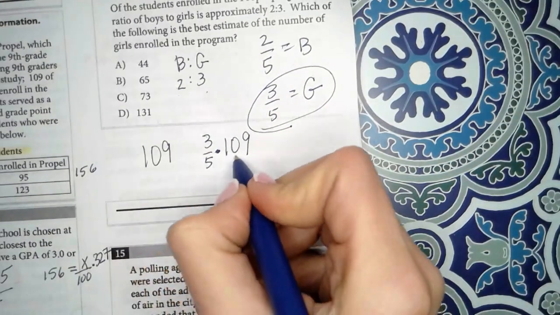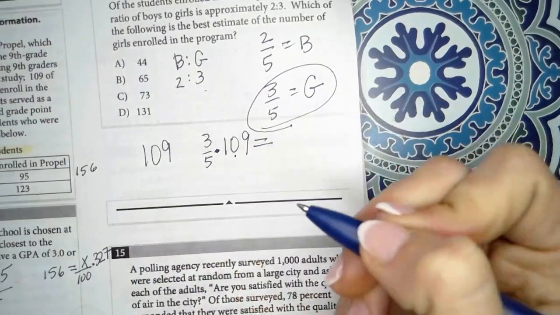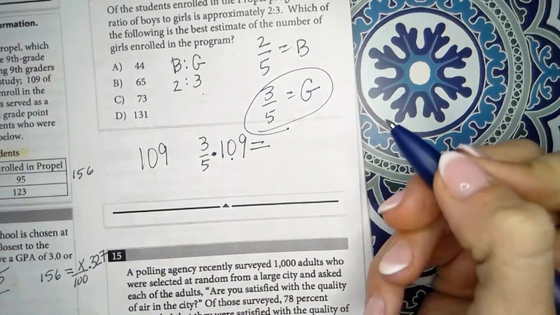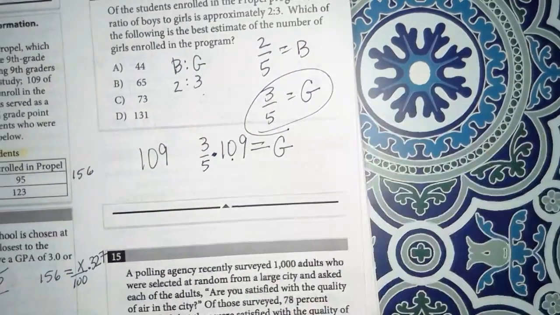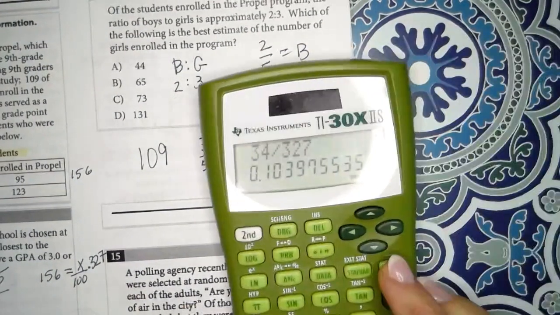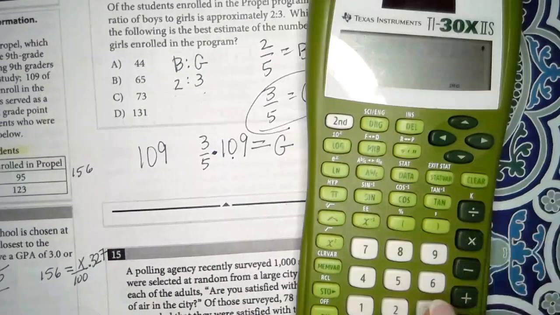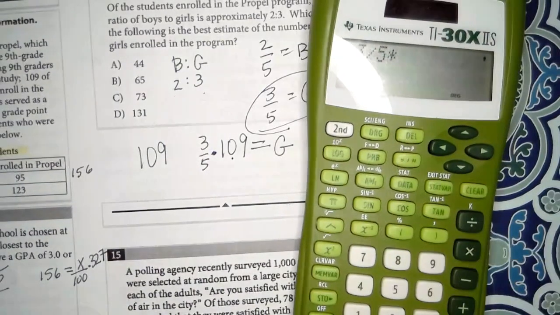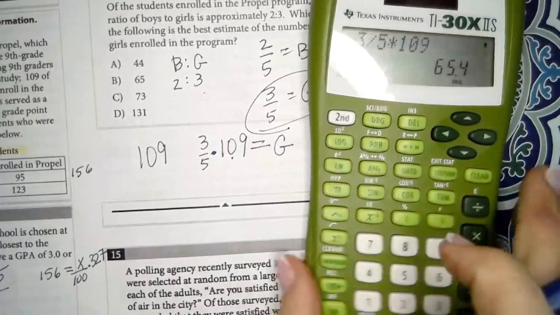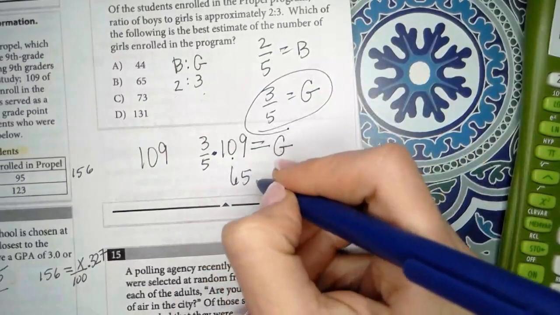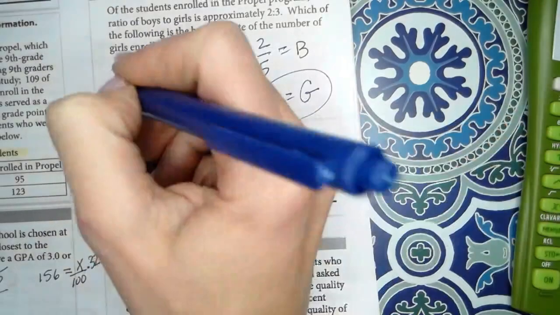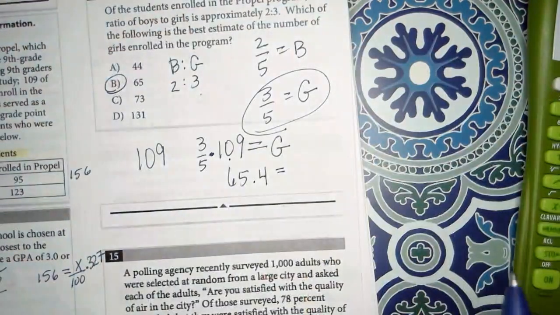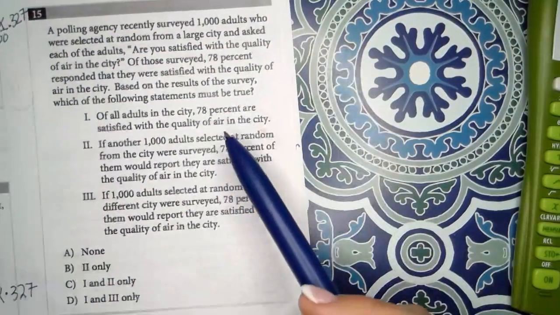3/5 of the students in Propel are girls. "Are" is another way of saying "is." You are, she is, right? It's a form of the verb to be. 3/5 of 109. That's 65.4, and it said to round to the nearest person. You didn't have like 4 other persons. Unless someone has an extra arm or something. This one over here is just no math, it's just reasoning.